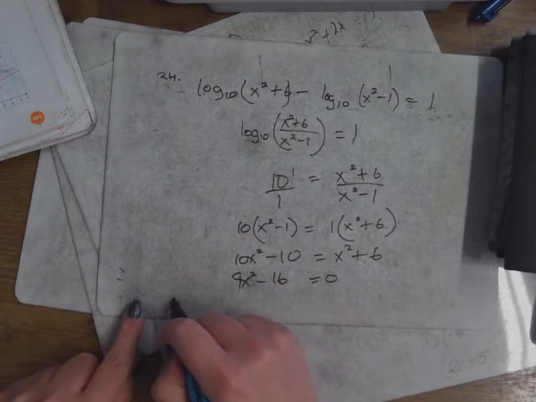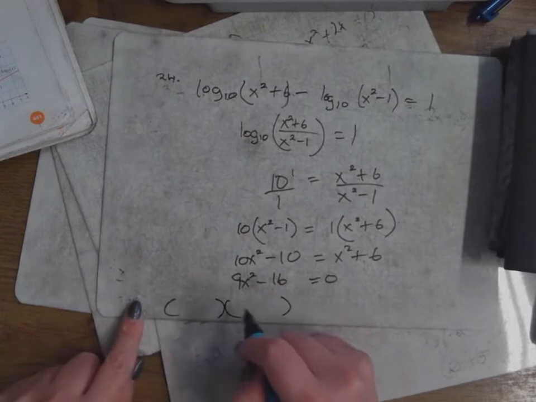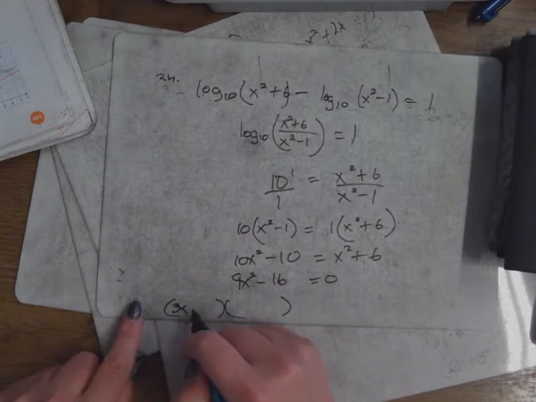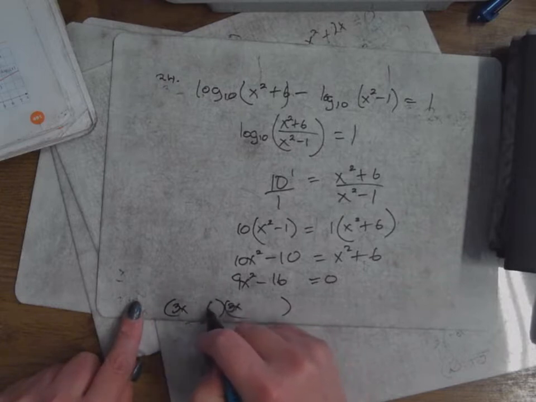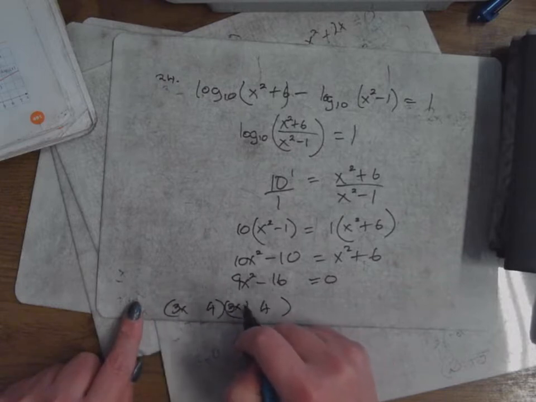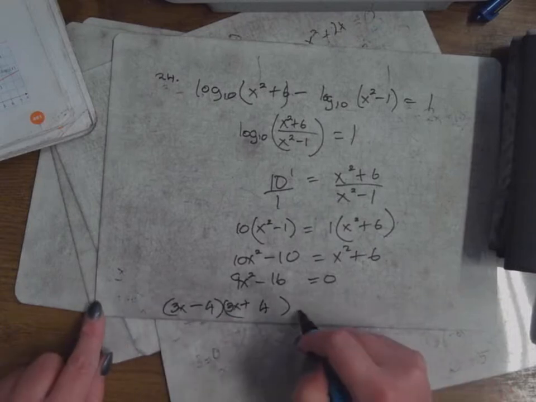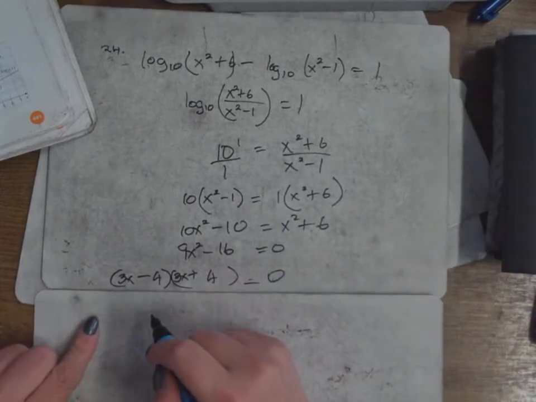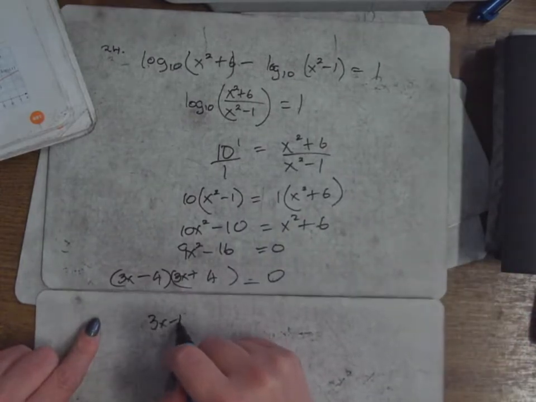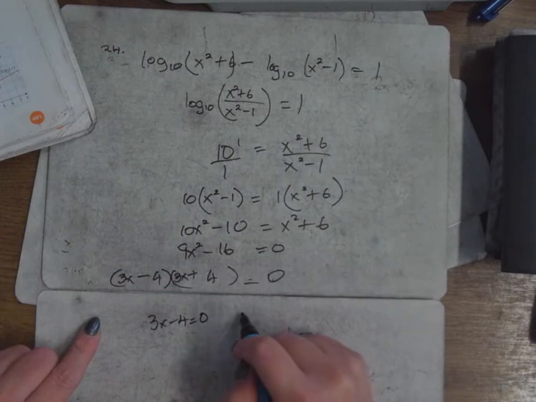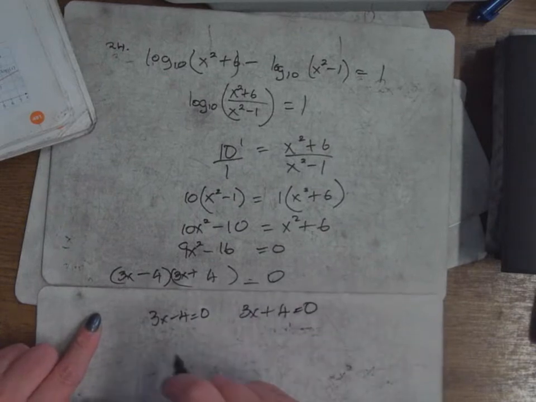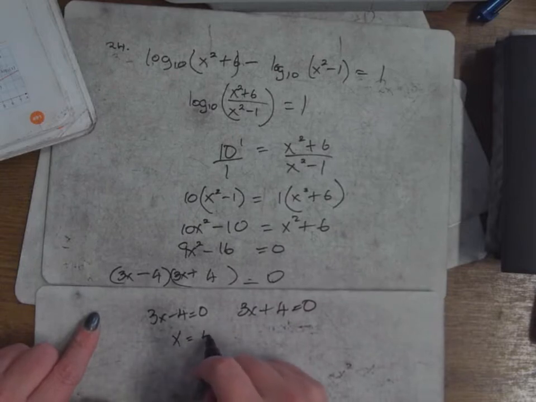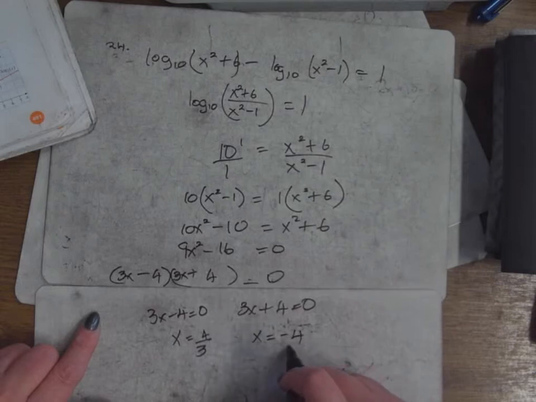Right, so that's 3x squared, take away 4 squared. So that's a 3x and a 3x, a 4 and a 4, a plus and a minus. Agreed? Right, let each bracket equal 0. So you get 3x minus 4 equals 0, and you get 3x plus 4 equals 0. Rearranging, here I'll get x is equal to 4 over 3, and here I'll get x is equal to minus 4 over 3.